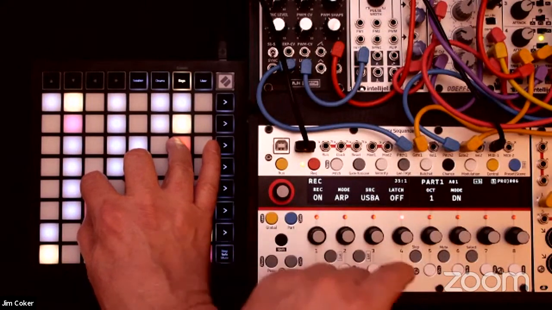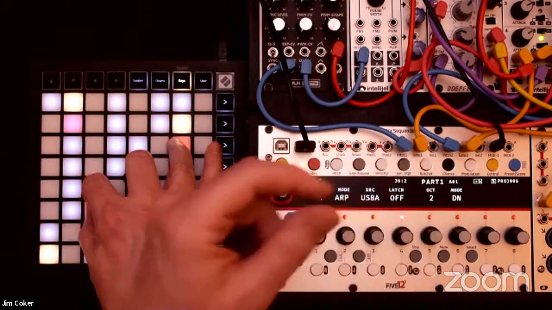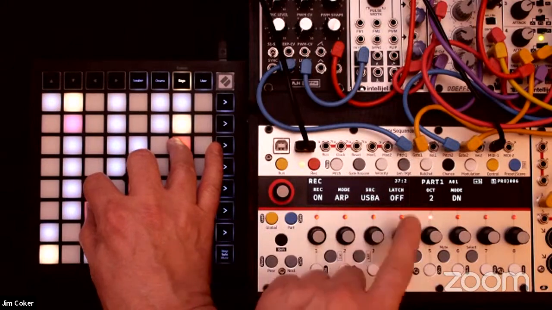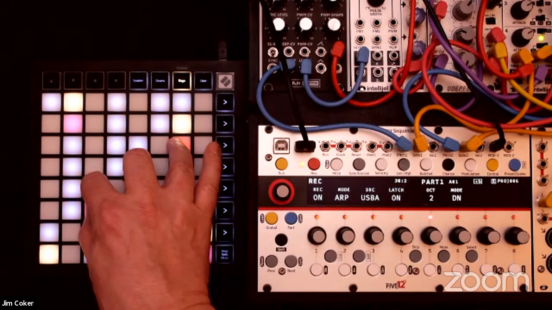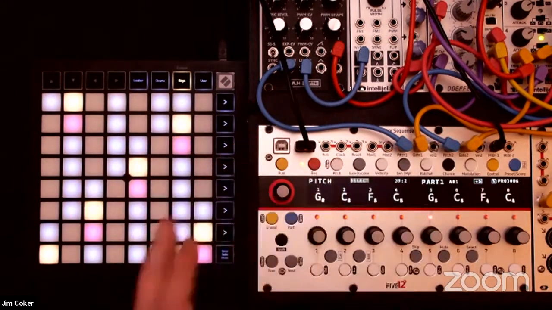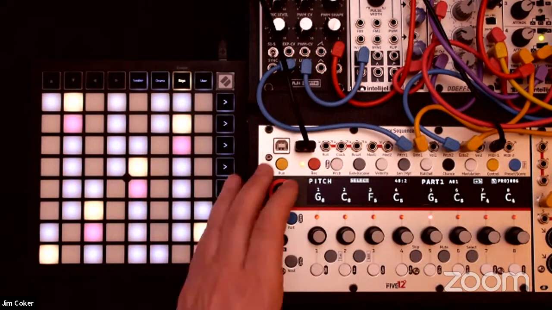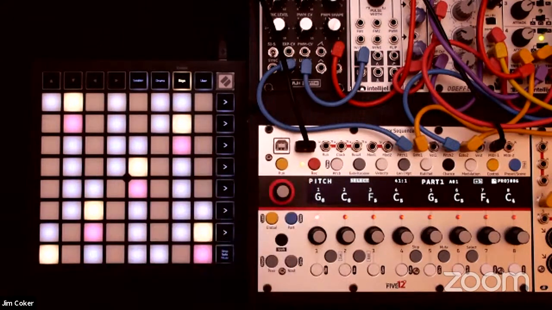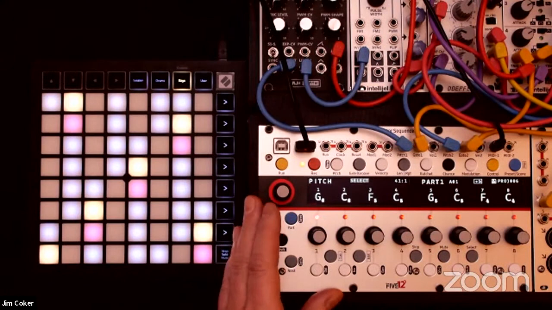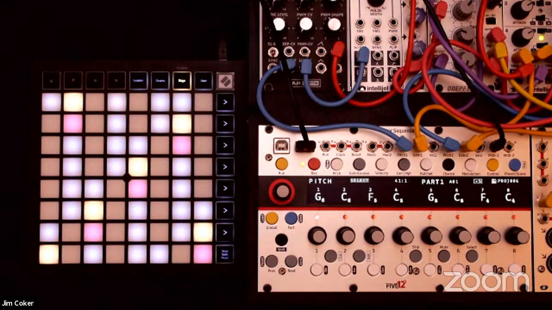Are playing, and then if I find something I like, I can turn latch back on, release the keyboard, and the pattern stays. I love it. I suppose you could route this to multiple parts, so that multiple arpeggios are feeding multiple instruments.